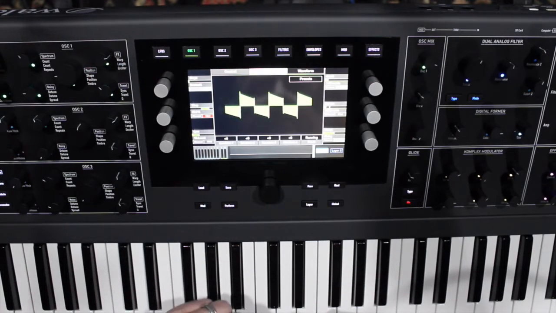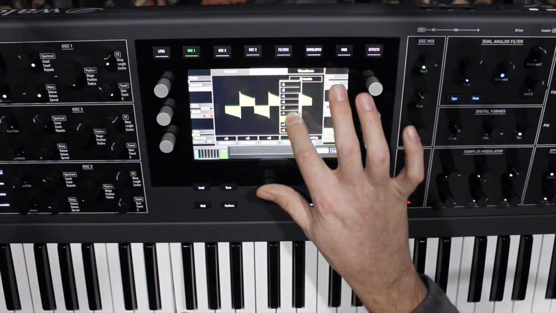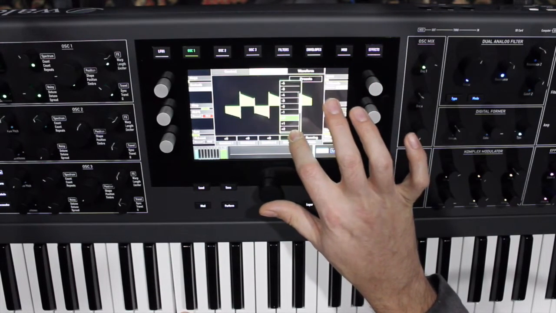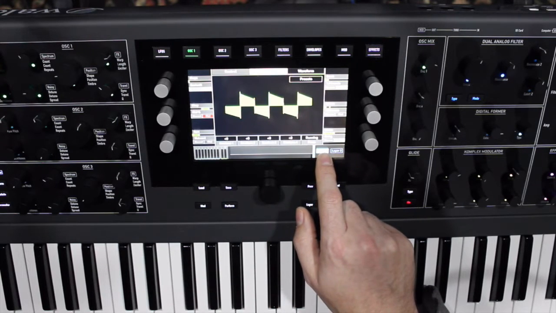So as far as the oscillator, I think that's kind of where the obvious stuff is. You can add semitones here. Let me play with this.